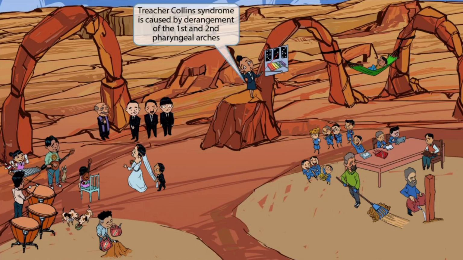All right, with this in mind, notice that we've added a teacher of all of these hooligans in the center of the image. As you can see, she's teaching them about dominoes and xylophones. Anyway, the teacher should make you think of Treacher-Collins syndrome. And like I just mentioned, she is in the middle of the image, so Treacher-Collins syndrome is caused by derangement of the first and second pharyngeal arches.